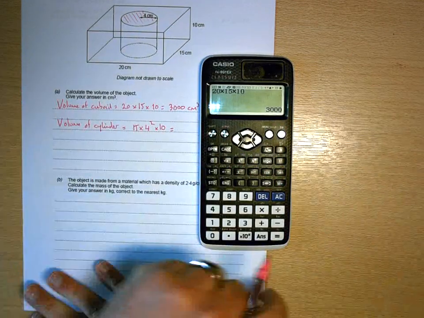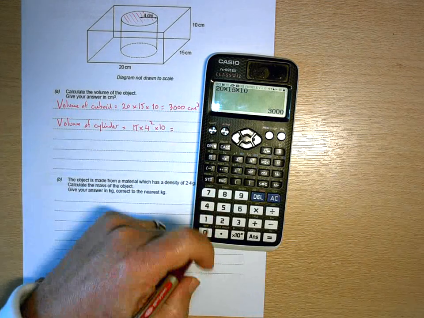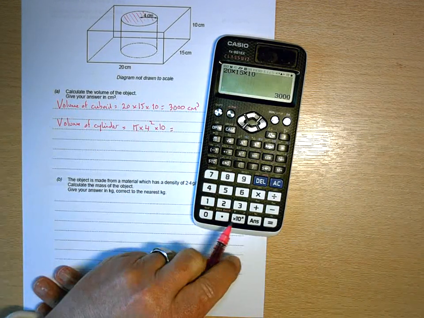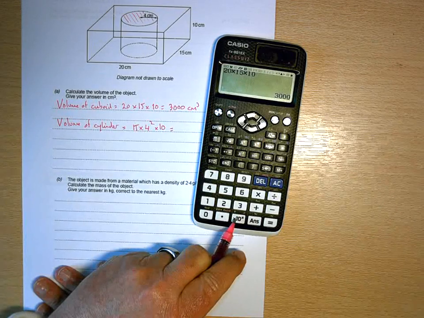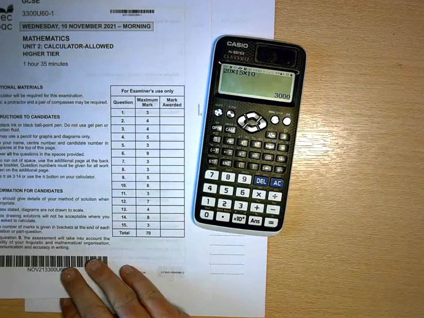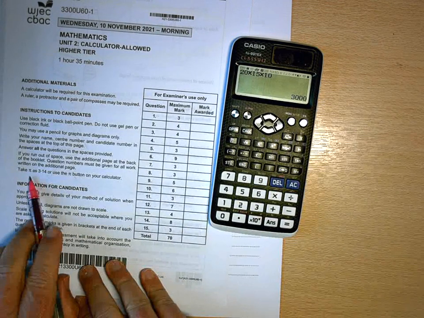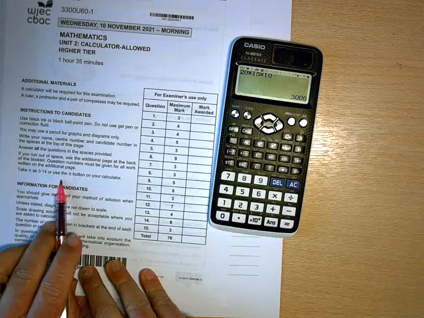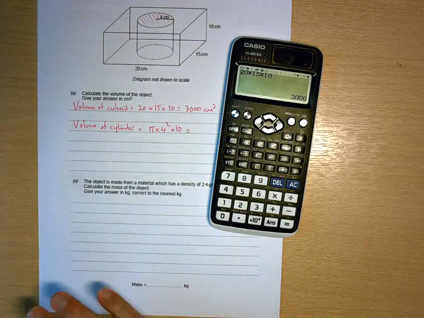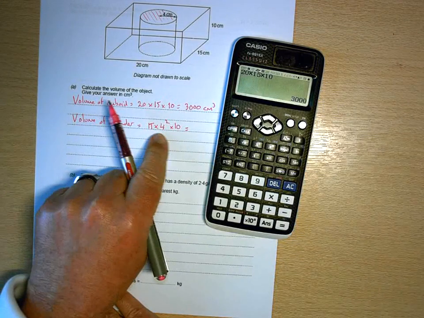So we are going to do pi, which on your calculator is above the times 10 to the power x. It will tell you on the front of the sheet to take pi as 3.14 or use the pi button on your calculator. It's up to you. If you use 3.14, then it'll round more quickly.